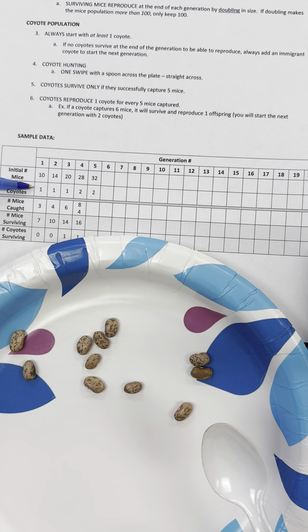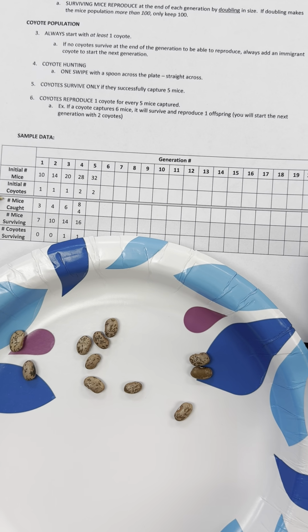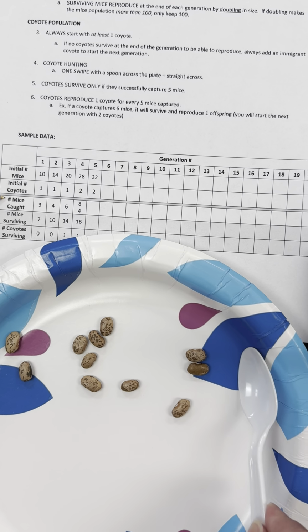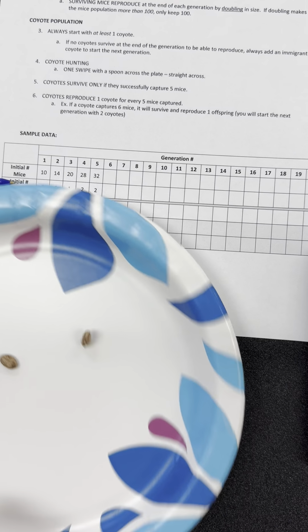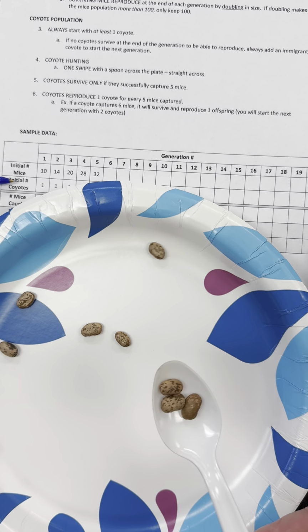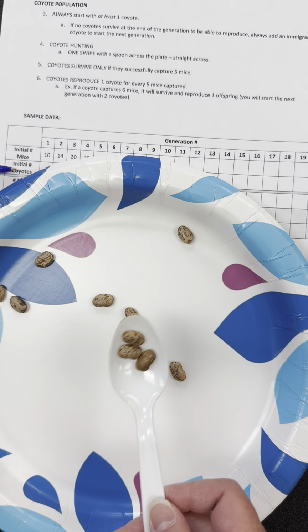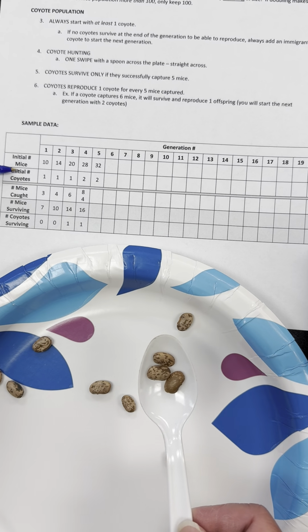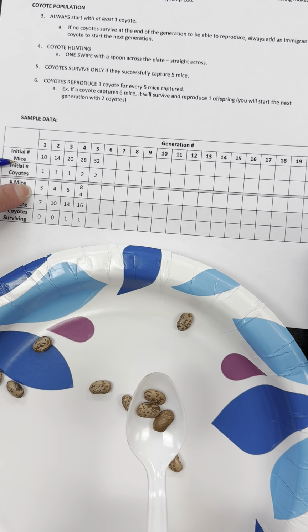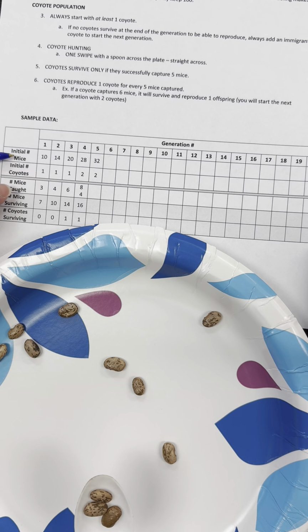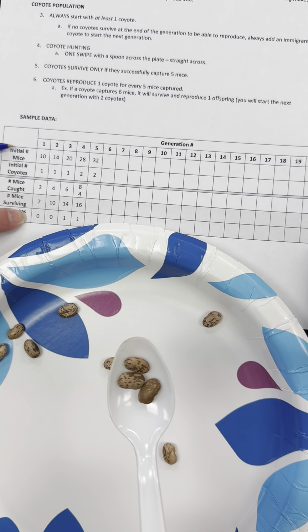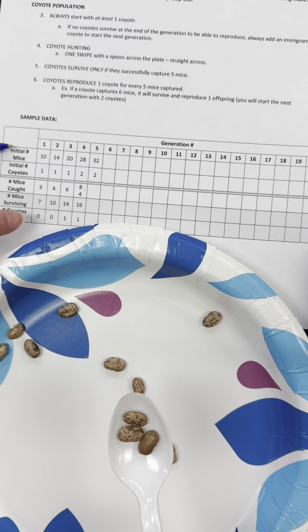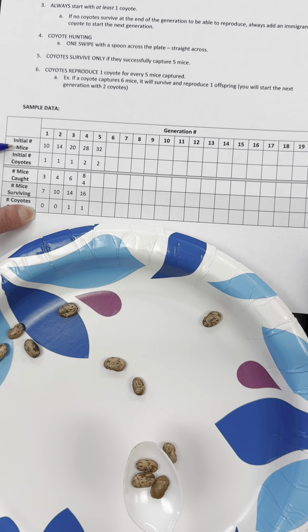That's this number right here. Let's say that in my hunt of going straight across and swooping, I'm holding the plate with one hand, that's hard to do, but let's say I'm only able to get 3 mice. So the number of mice caught was 3, which means there were 7 mice that survived. But because my coyote did not get at least 5, I have 0 coyote surviving.